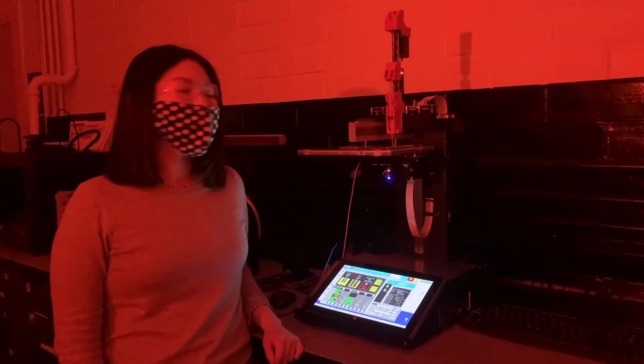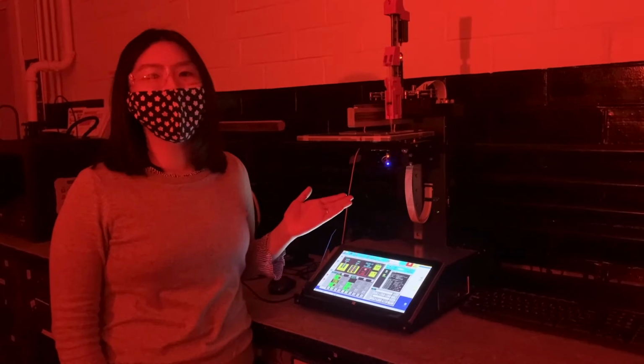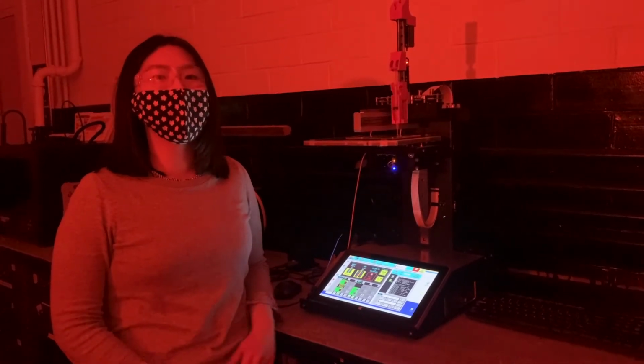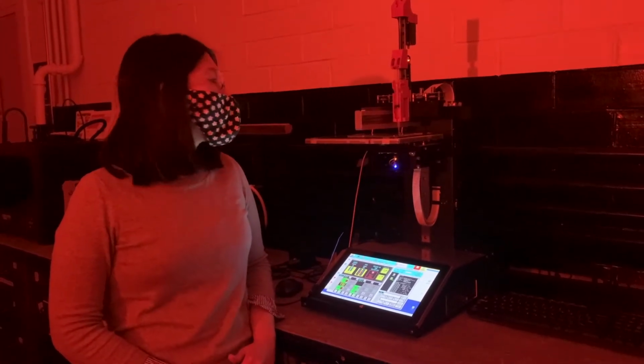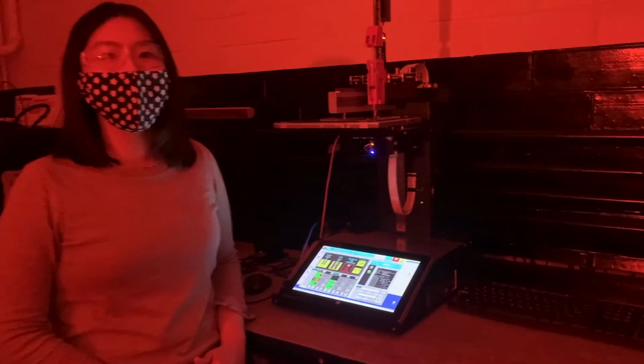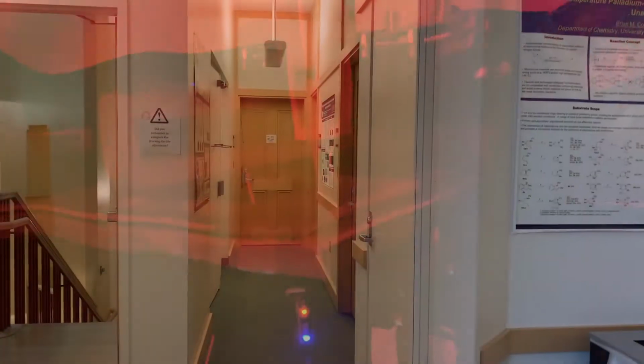So the second extrusion printer we have here is the Hydrorail, which is a mechanically driven printer. We use the Hydrorail for prints of material that require a higher force to extrude, as well as prints that require higher resolution and precision.